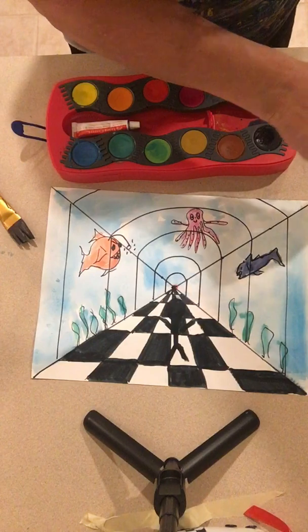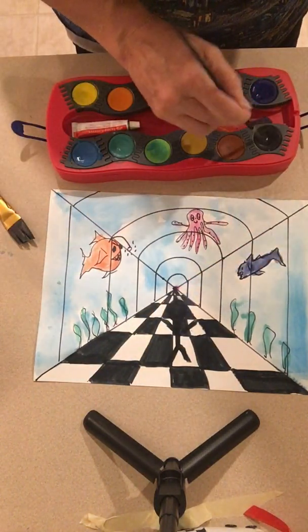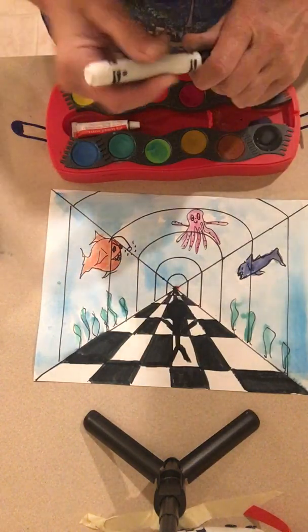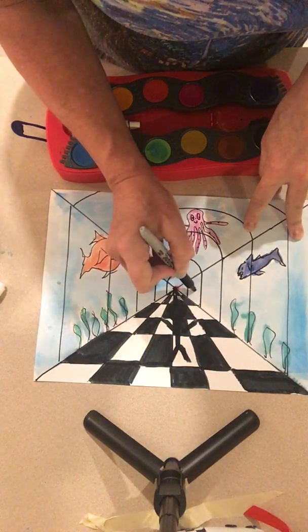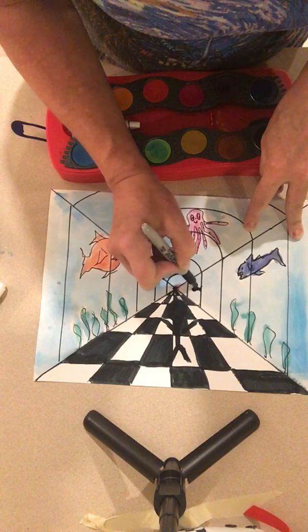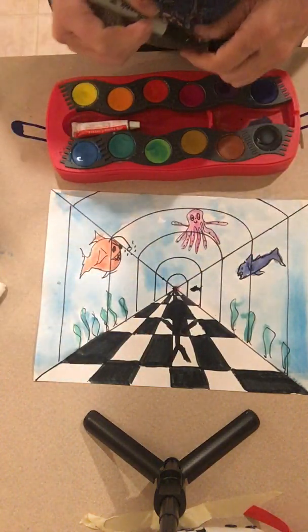And then that also means if I were to do some fish way, way, way back here, let me use just my Sharpie. My fish back here towards the vanishing point is going to be way, way smaller than my fish up here close.